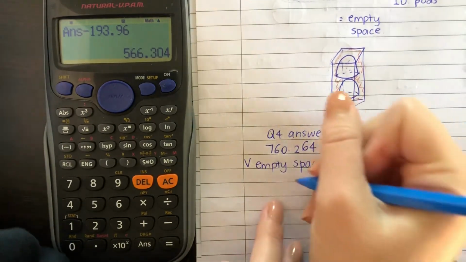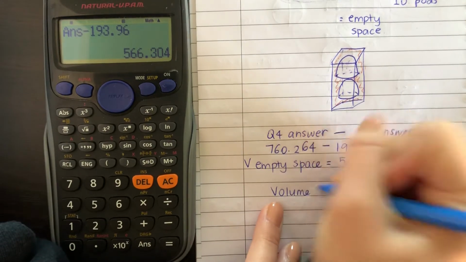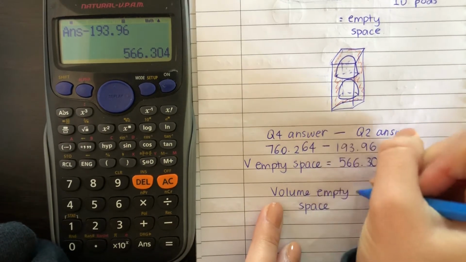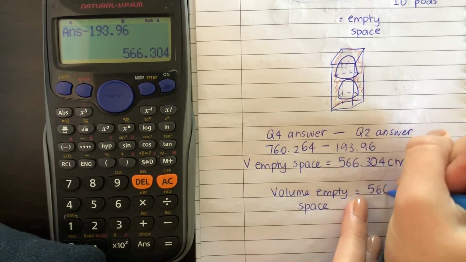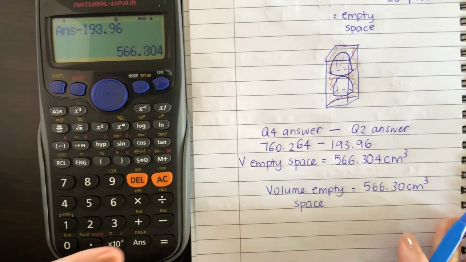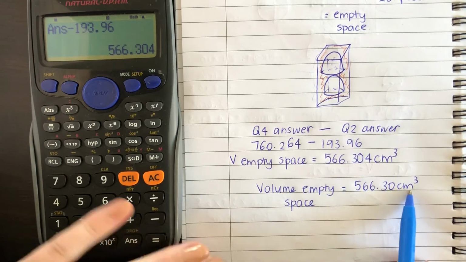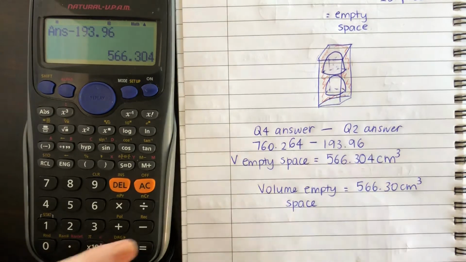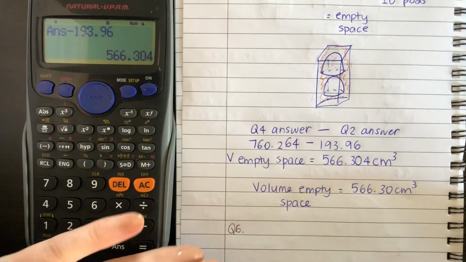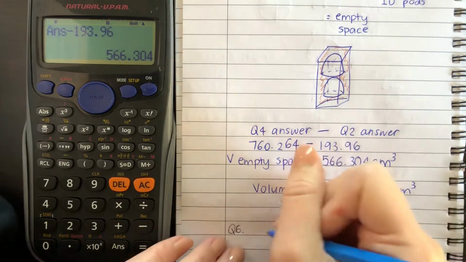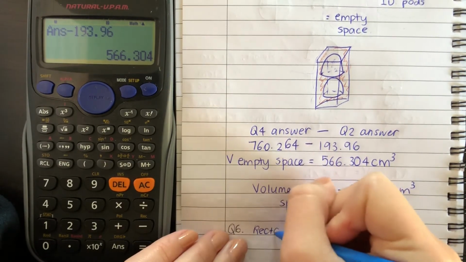And I'll just round that to 2 decimal places. Okay? Centimeters cubed. You need your units. Okay? Next one, what is the total surface area of the sleeve? So we've got a rectangular prism. That's what the sleeve is.